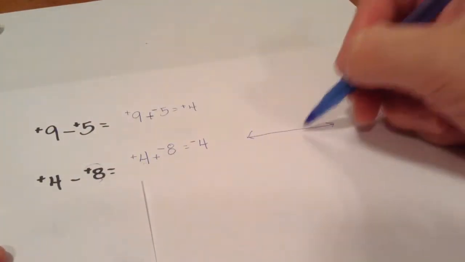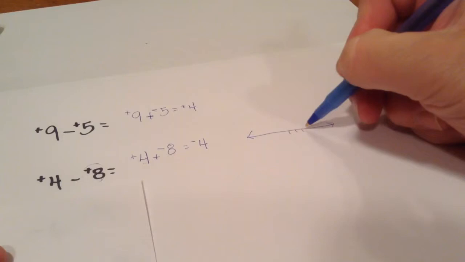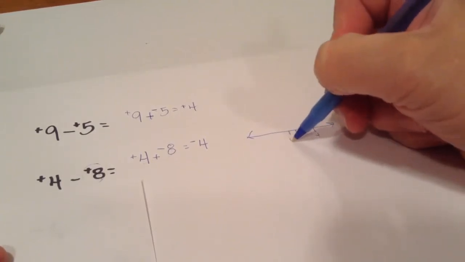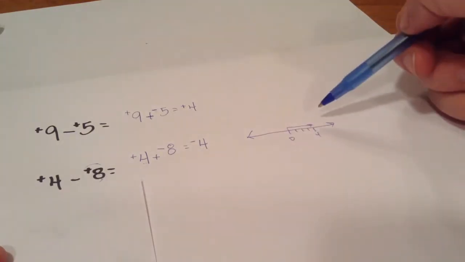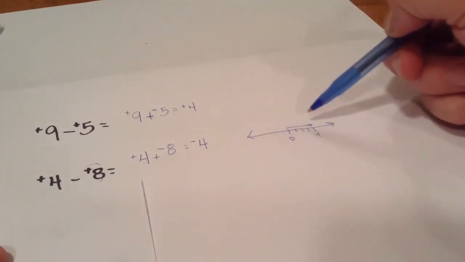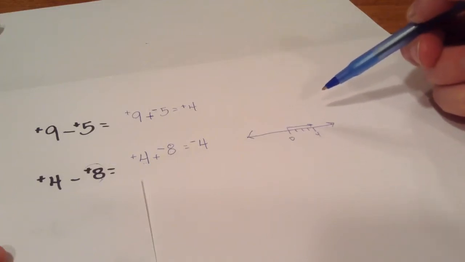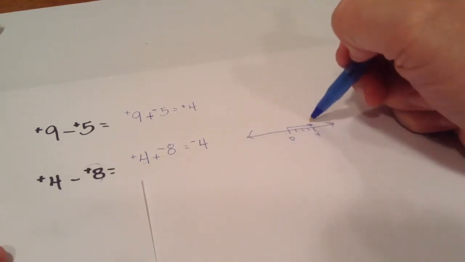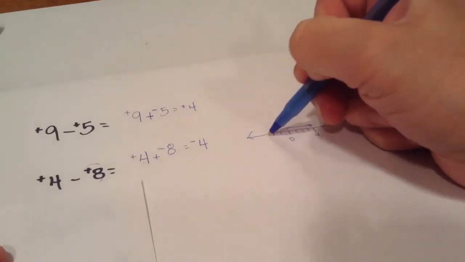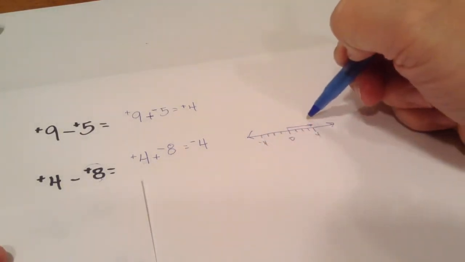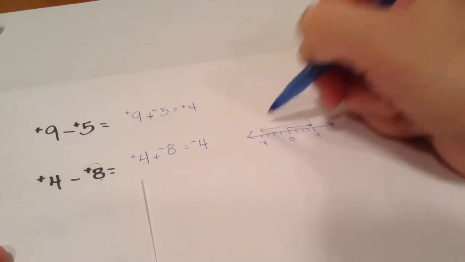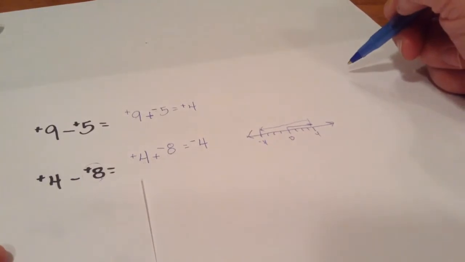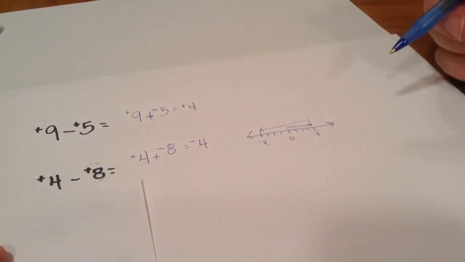Now imagine real quick the number line, what that will look like. Because when we subtract a positive integer, we always went to the left on the number line. In our first example, remember, we were subtracting 5 and we went 5 units to the left. So here we would subtract 8. So we would go 8 units to the left. And 4 of them get us to here, and 4 more units to the left bring us to negative 4. So that does work out even on the number line.